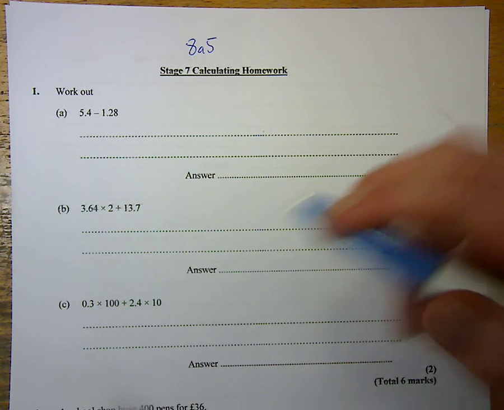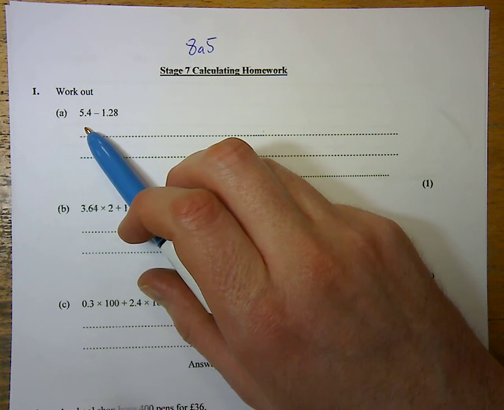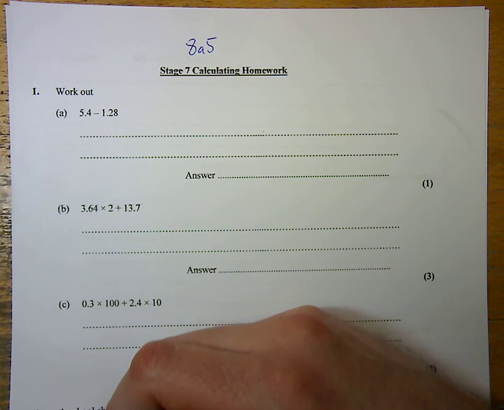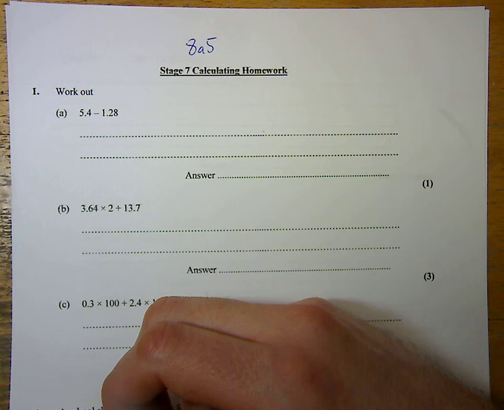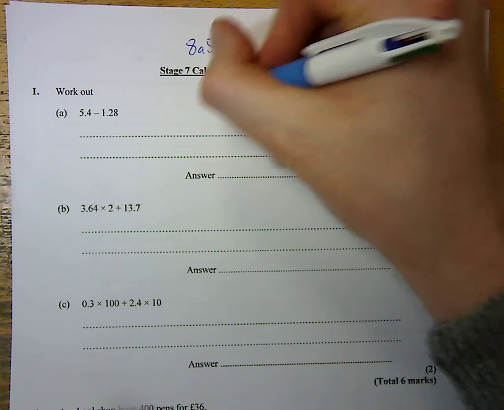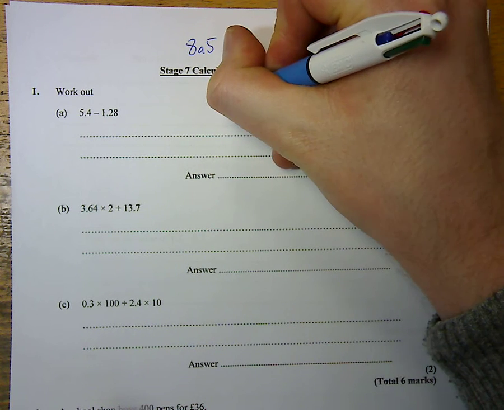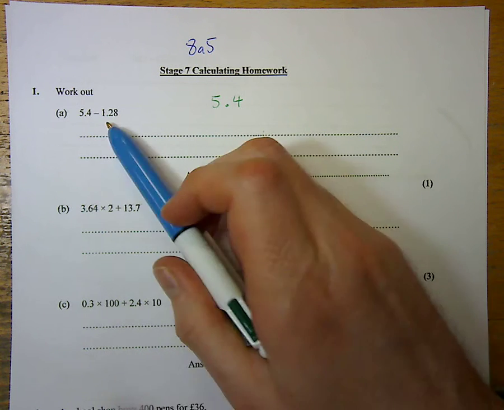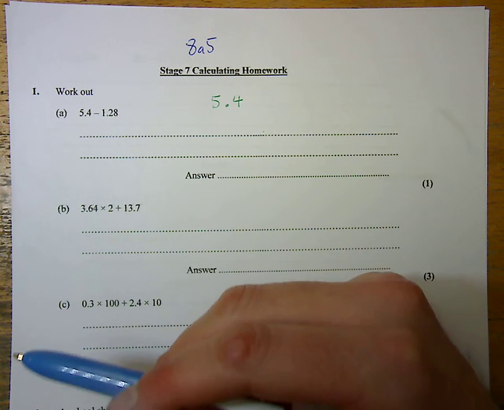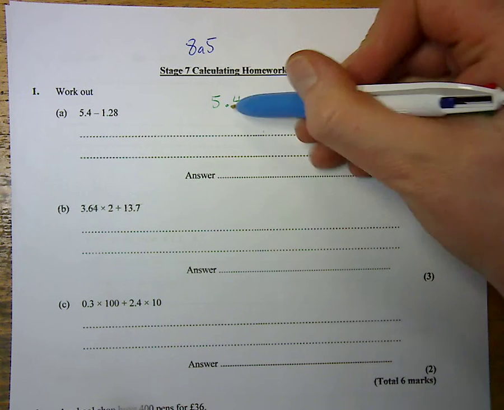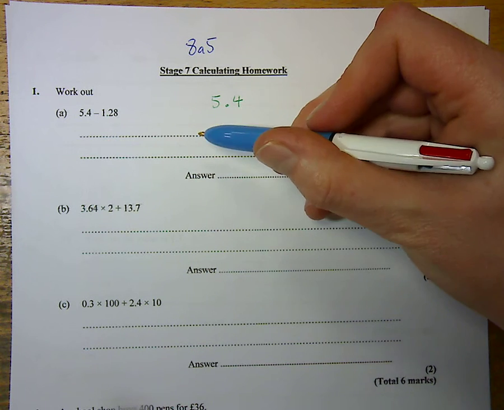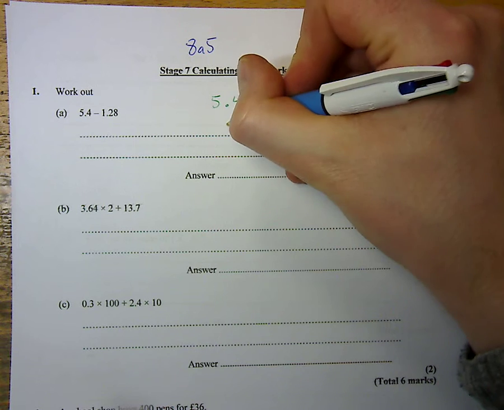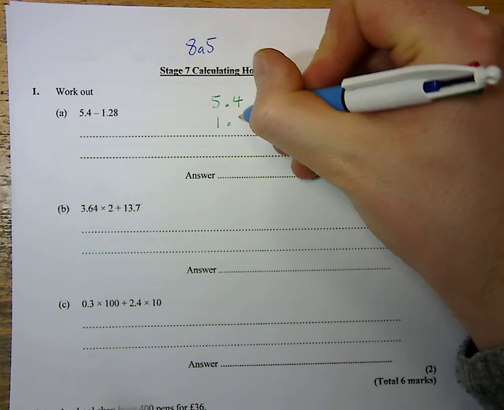Okay, question 1, we've got 5.4 take away 1.28. So what we're doing here, we need to do column subtraction. So just remember, we've got 5.4 and we're taking away 1.28, so I'll put that underneath, and remember we've got to line up our decimal place so everything is in the correct columns. So the point will go here, we've got 1.28.